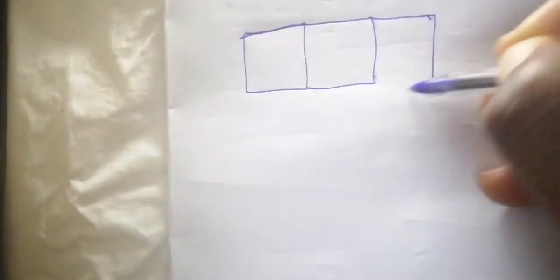Similarly, when you want to interpret an ECG, the next point is the big squares and the small squares. So this is one big square, this is another big square, and this is another big square on an ECG.